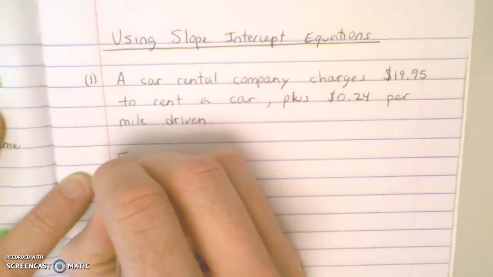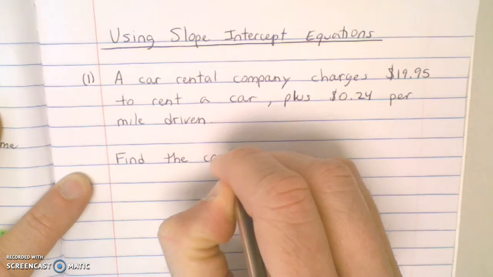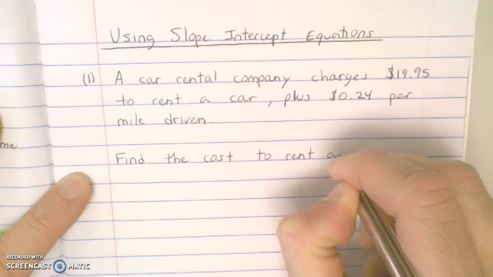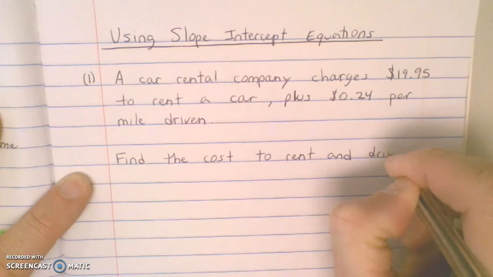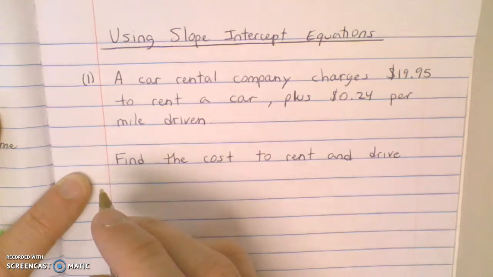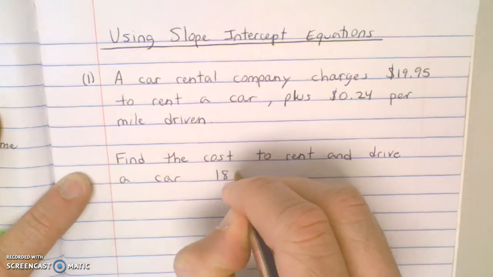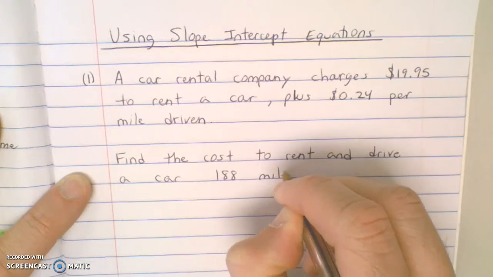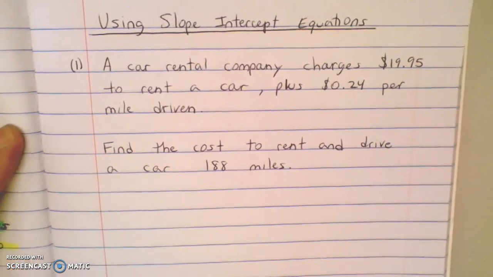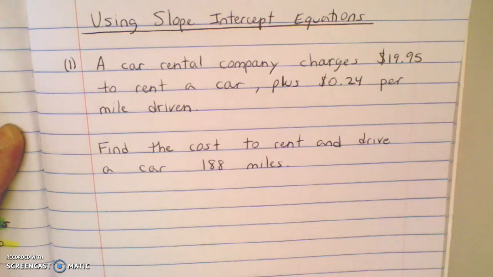We're going to have to find the cost to rent and drive a car 188 miles. So with these problems, we want to identify our key pieces of information.